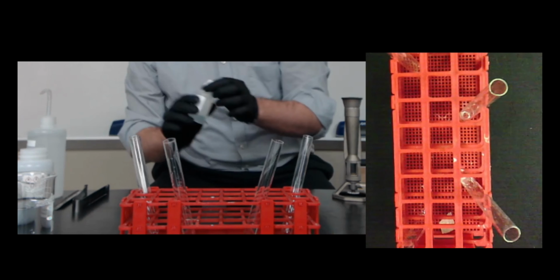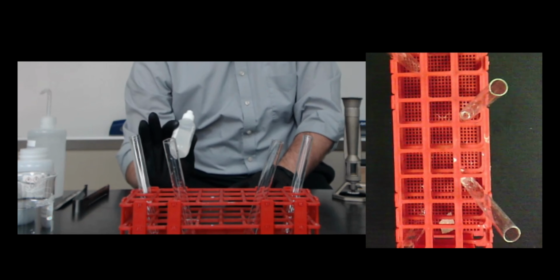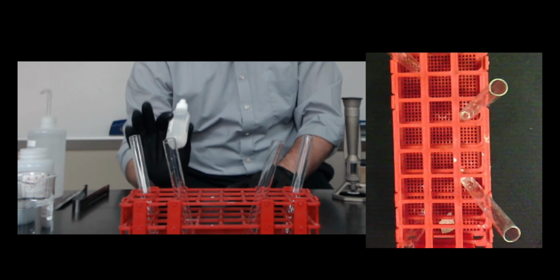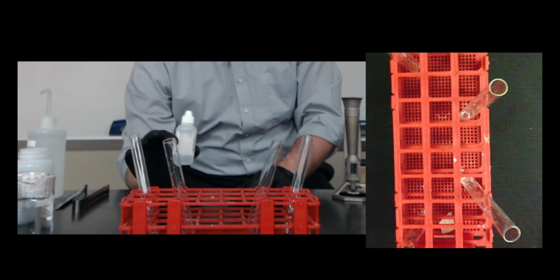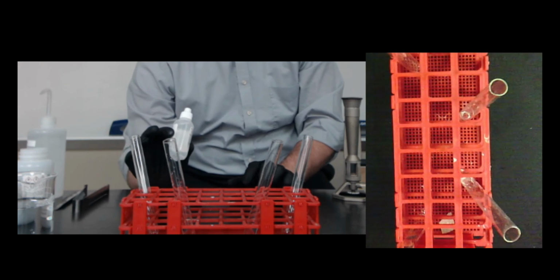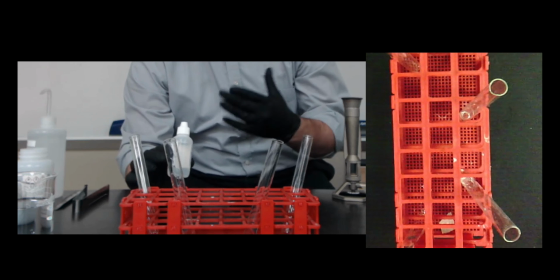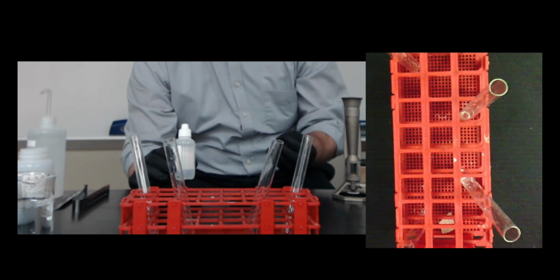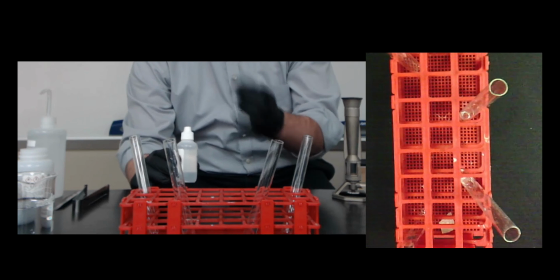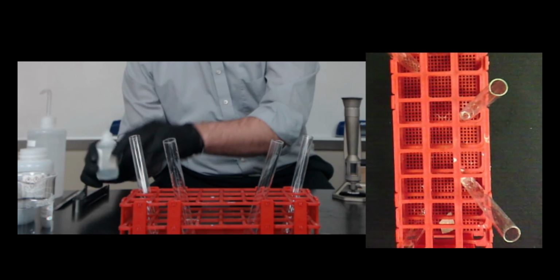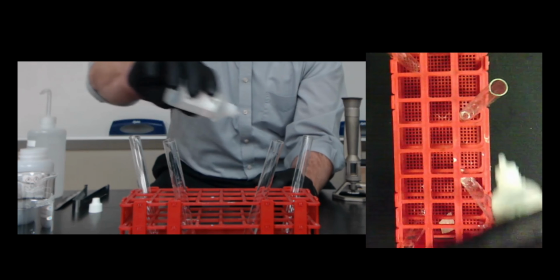We're going to use an indicator in our activities today. This indicator is called phenolphthalein. It's clear right now, and it changes to a pink color in the presence of a base. What we're going to use it for today is an indication that a chemical reaction has happened, that something has changed in our test tube. So I'm going to add 2 or 3 drops to each test tube.